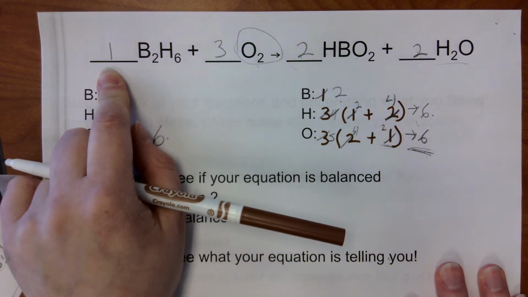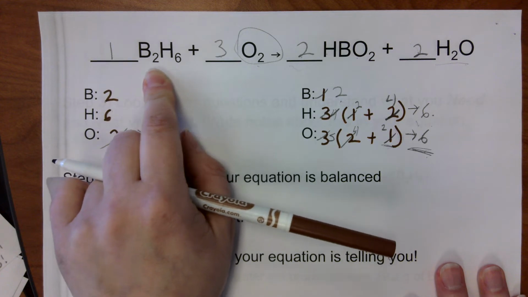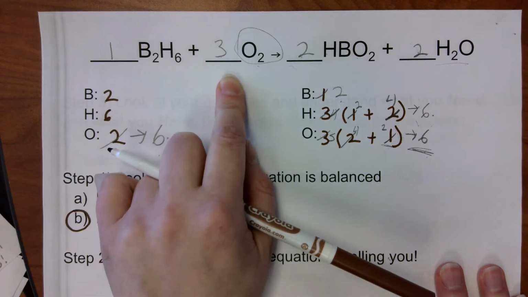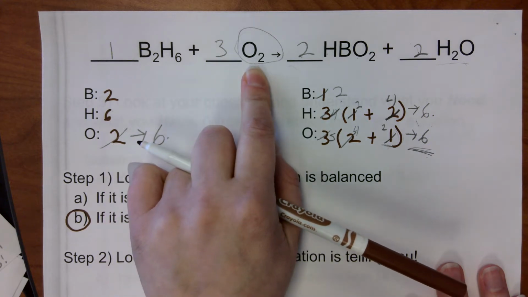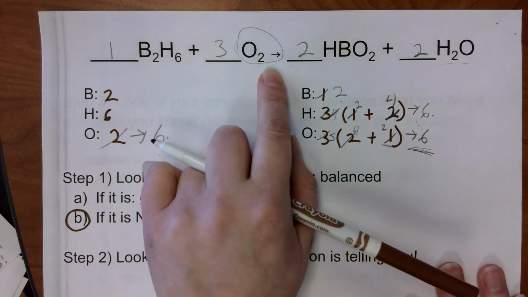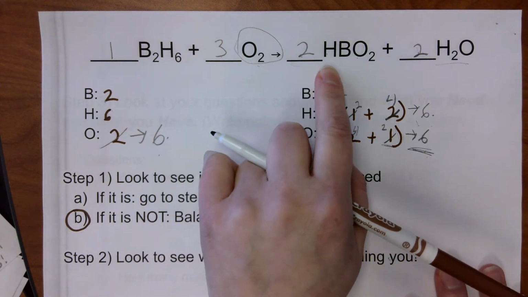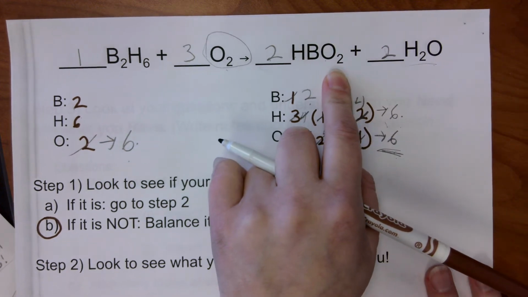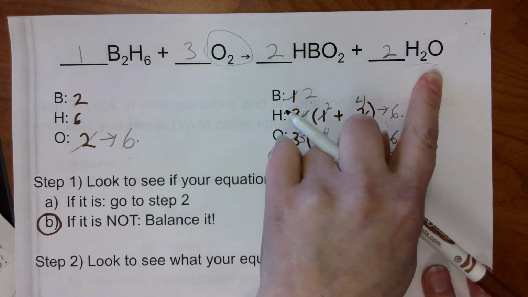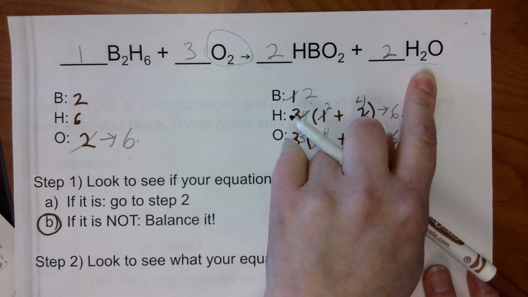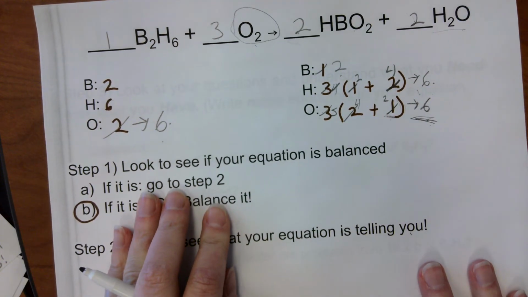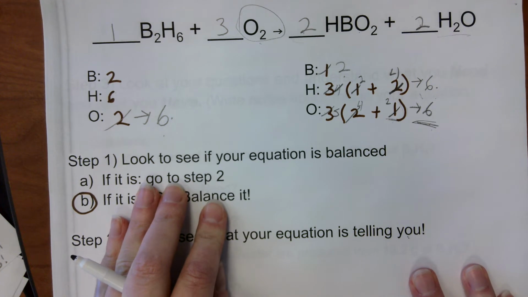We need 1 molecule of B2H6 added to 3 molecules of oxygen gas, and they react together to give us 2 molecules of HBO2 and 2 molecules of water. Okay? So that's one thing that you know.